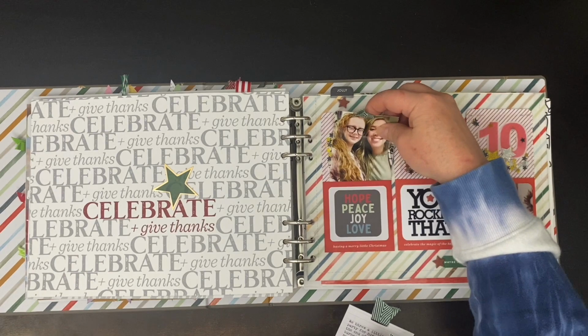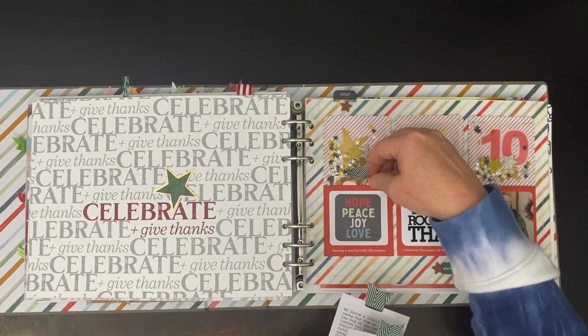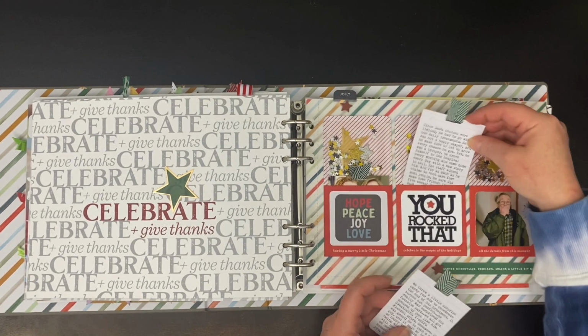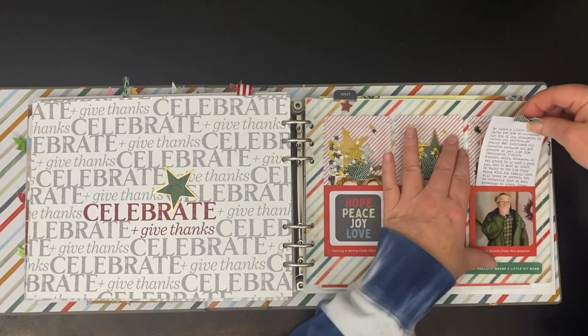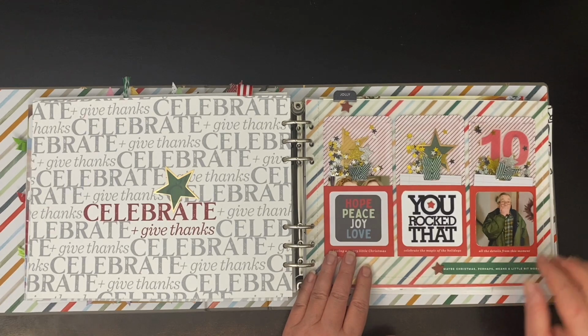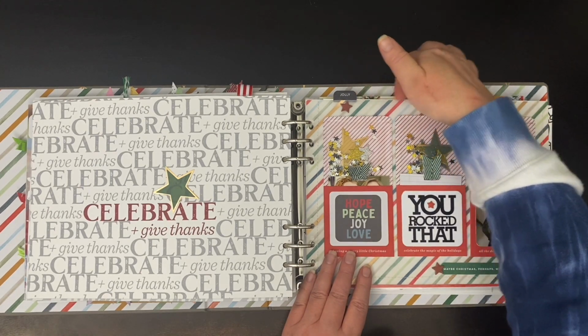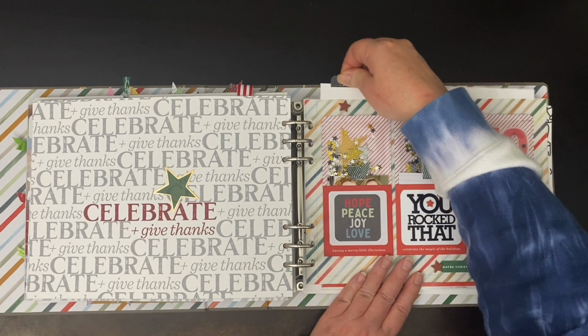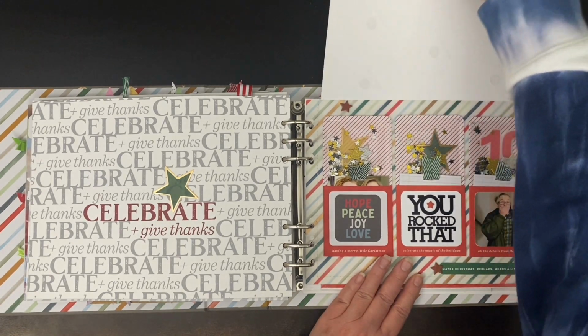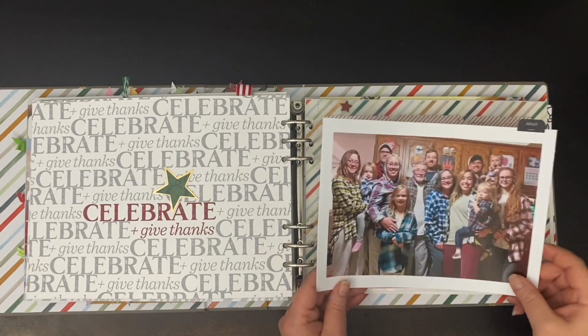There was one thing that I forgot when I did this page, and it was a family photo that we had taken, and I wasn't sure how I was going to incorporate that into this page. So what I did was, in the space between the vellum and then the background, I was able to slide my photo, which was all of us.